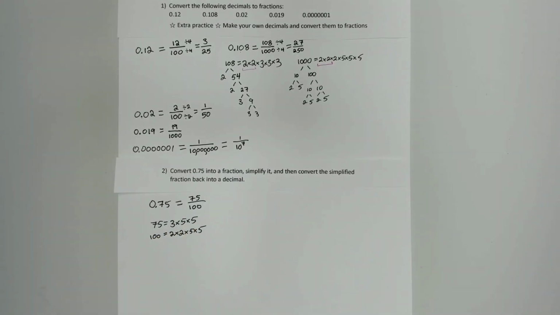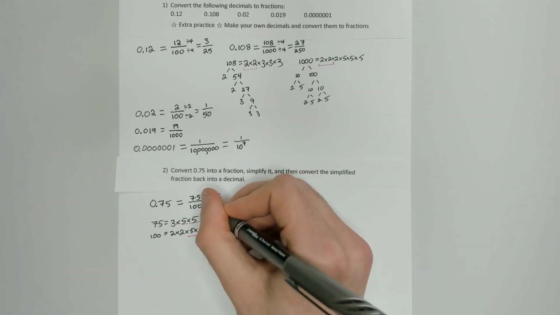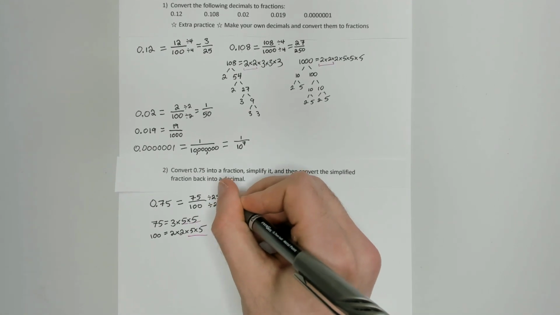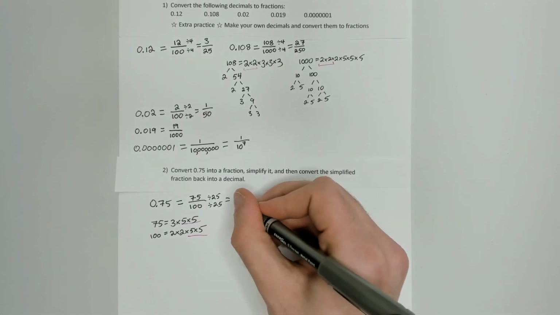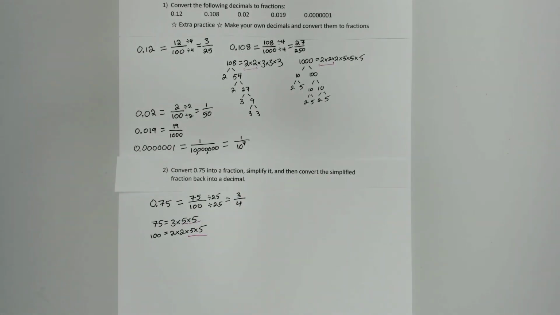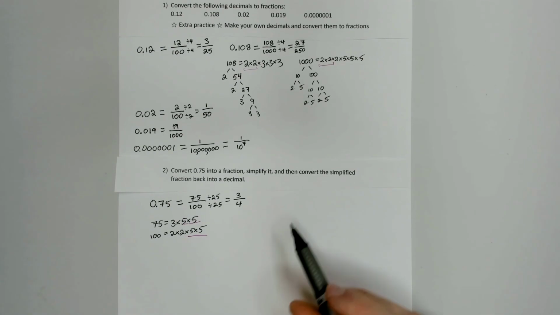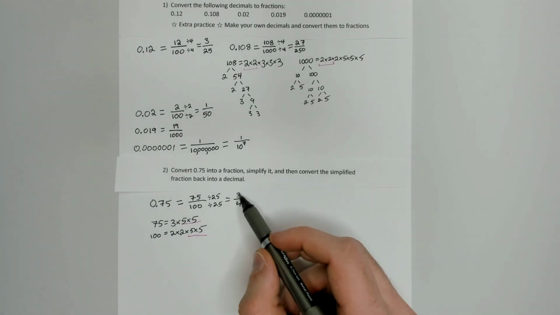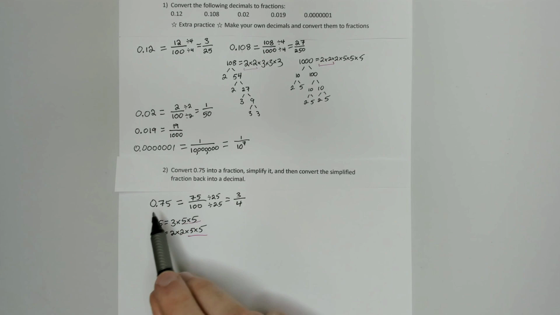So what is going to be the greatest common factor? It's this 5 times 5, or 25. So we can divide both 75 and 100 by 25. 75 divided by 25 is 3, 100 divided by 25 is 4. So we get the most simplified fraction for 0.75 is 3/4. So that's the first part done. Now we want to put it back into a decimal, so we're going to convert 3/4 into a decimal and see if we actually do get 0.75 or not.